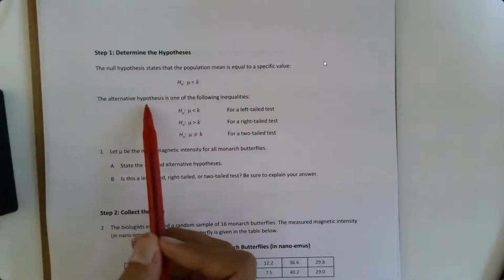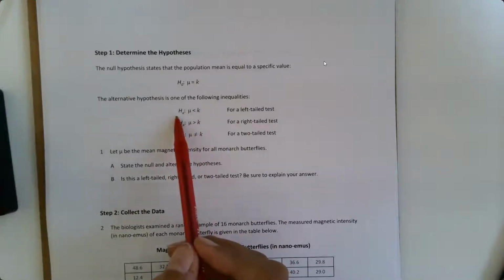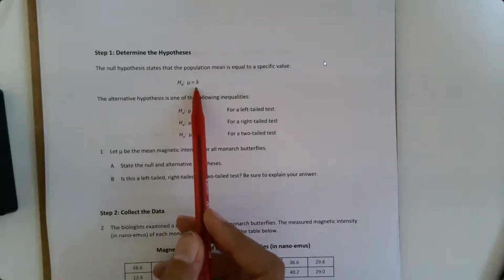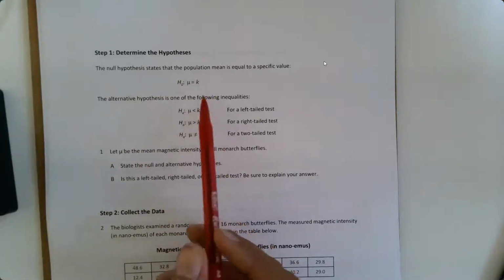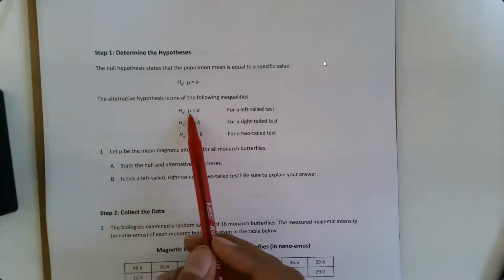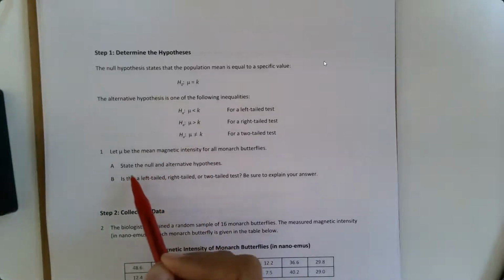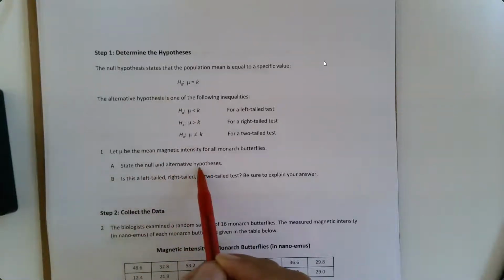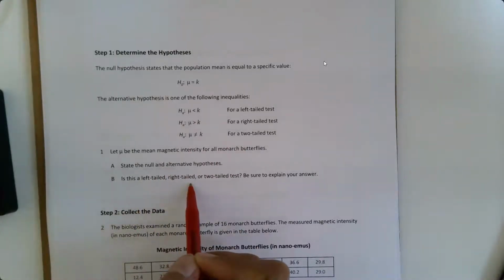The null hypothesis is equal to k, greater than or equal to k, or less than or equal to k. It has equality somewhere. And your alternative hypothesis doesn't have any equality. It's either less than, larger than, or simply not equal to. So for this example, state the null and alternative hypothesis. Is it left-tailed, right-tailed, or two-tailed?